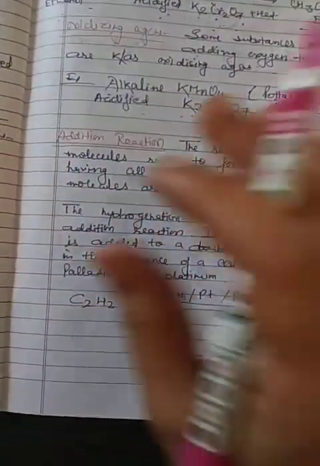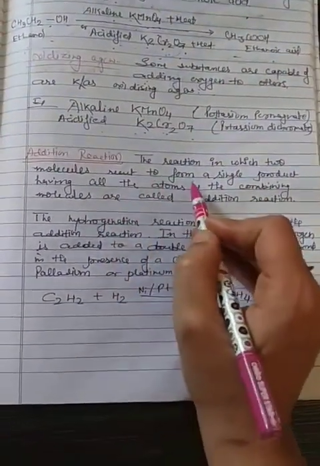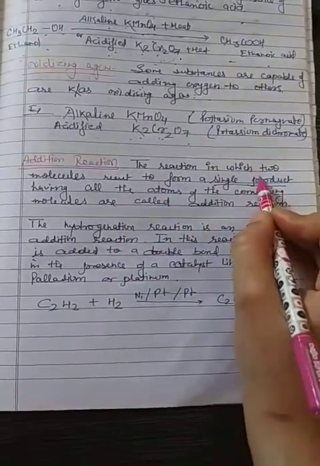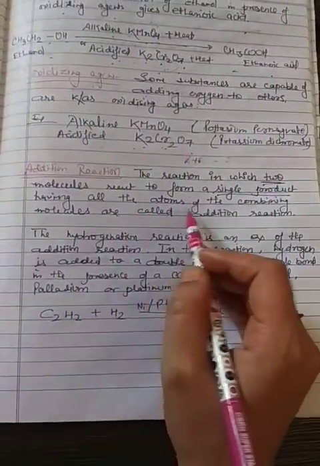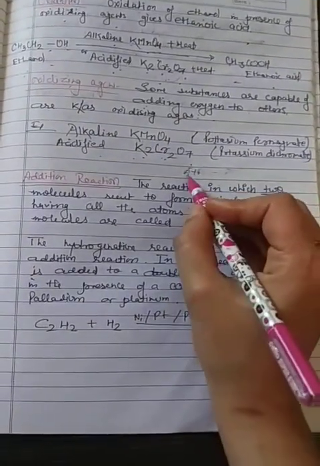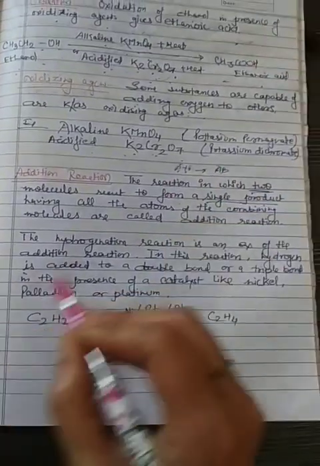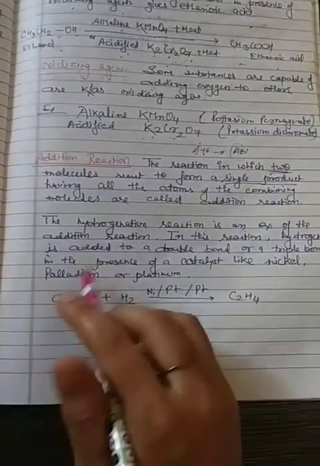We discussed addition reaction and substitution reaction in the previous chapter. But here, in carbon and its compounds, we will discuss addition reaction. The reaction in which two molecules react to form a single product, having all the atoms of the combining molecules, is called an addition reaction. When A plus B react, they form AB. Got it?